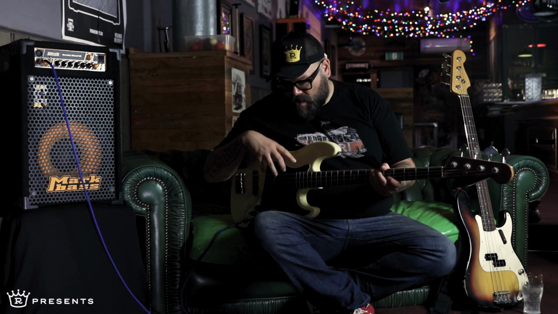That was my P bass. This is my jazz bass. Both pickups are on full, the tone's all the way open. I'm just going to do the same thing: palm muted, 12 bar in G, and we'll see what the difference is.